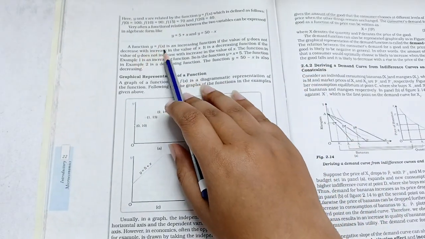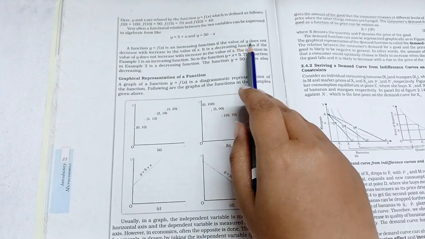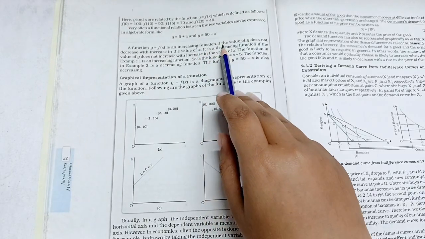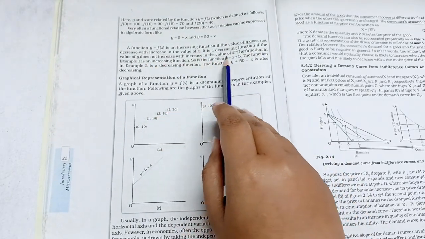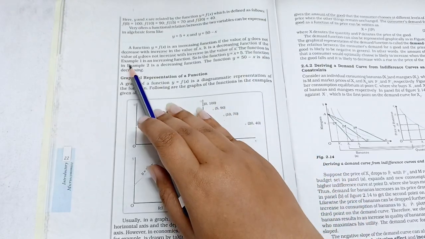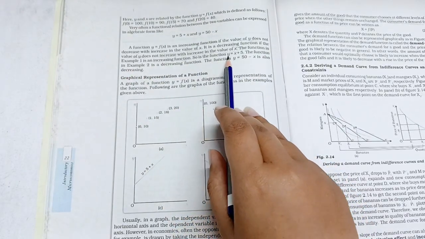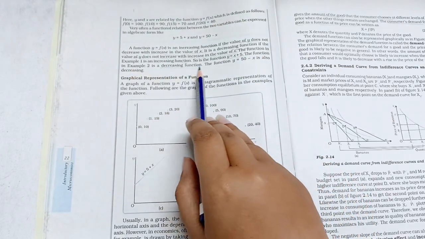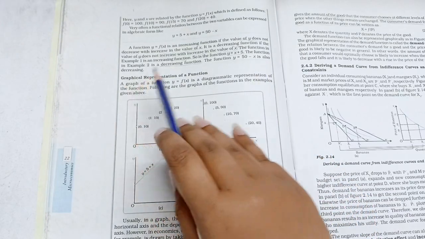A function y equals f of x is an increasing function if the value of y does not decrease with increase in the value of x. It is a decreasing function if the value of y does not increase with increase in the value of x. The function in example 1 is an increasing function, so is the function y equals x plus 5. The function in example 2 is a decreasing function. The function y equals 50 minus x is also decreasing.